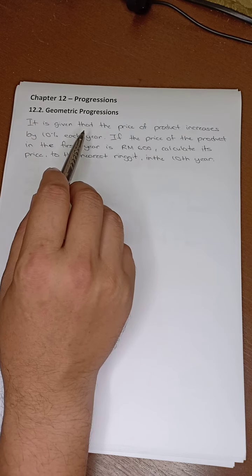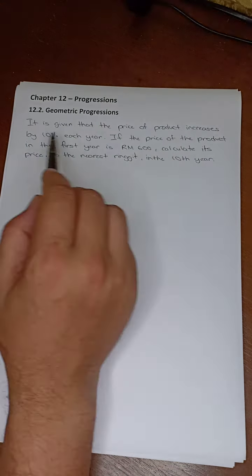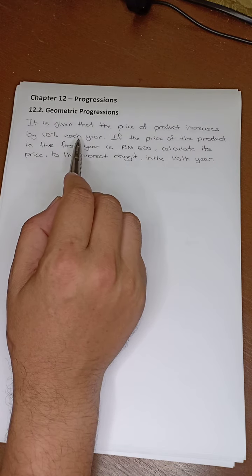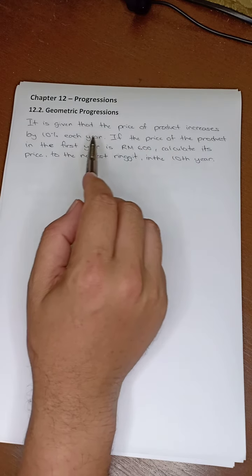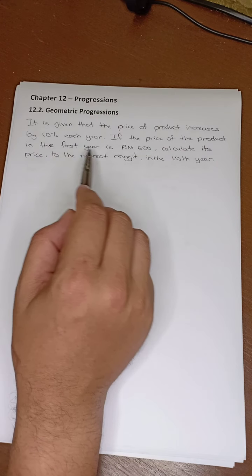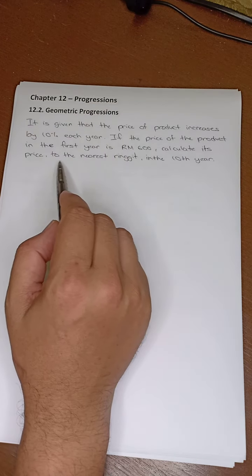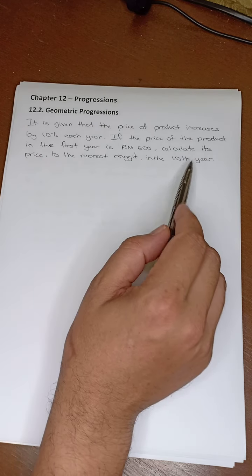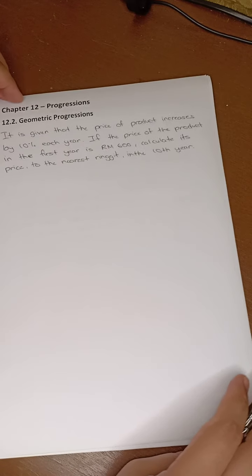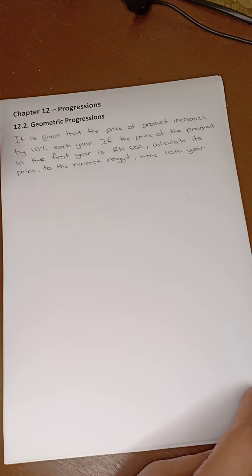It is given that the price of a product increases by 10% each year. If the price of the product in the first year is 600 ringgit Malaysia, calculate its price to the nearest ringgit in the 10th year. Okay, so I'll do this. I'll just rearrange the paper.